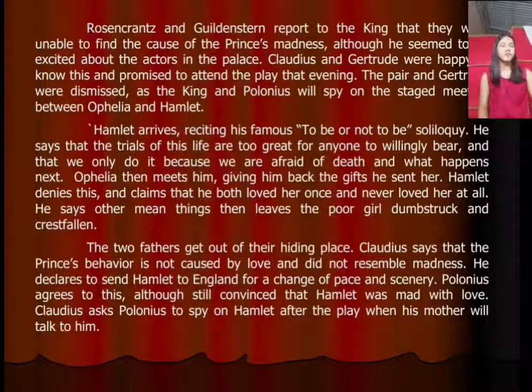The two fathers get out of their hiding place. Claudius says that the prince's behavior is not caused by love and did not resemble madness. He declares to send Hamlet to England for a change of pace and scenery. Polonius agrees to this, although still convinced that Hamlet was mad with love. Claudius asks Polonius to spy on Hamlet after the play, when his mother will talk to him.